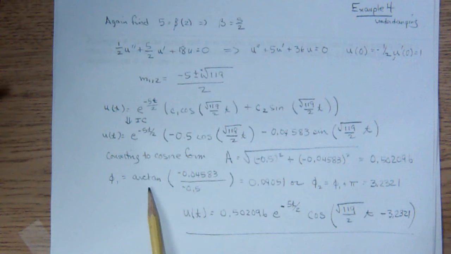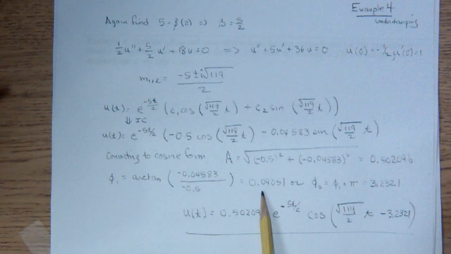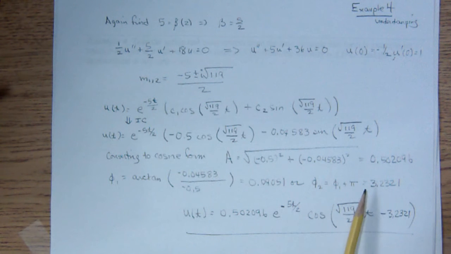Now this time we're looking at an arctan that is positive, so it's either going to be in the first quadrant or the third quadrant, and we have to figure out which one. We figure out which one the same way, by comparing these coefficients up here, and so we conclude that it is in the third quadrant.